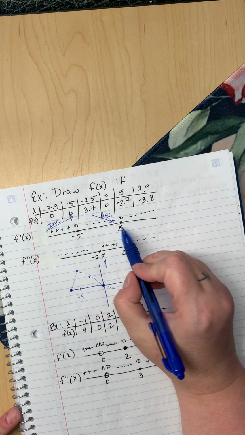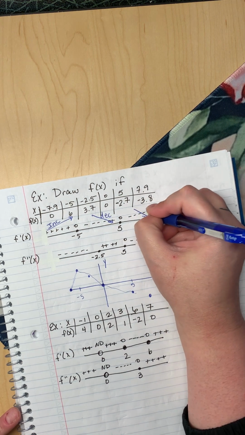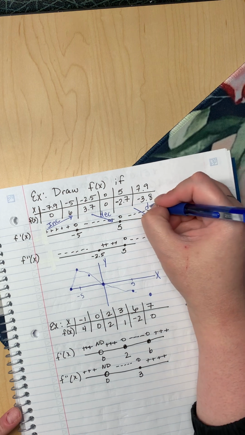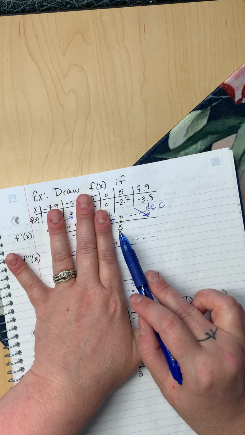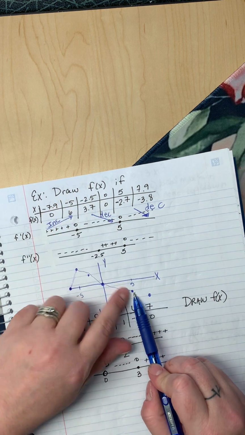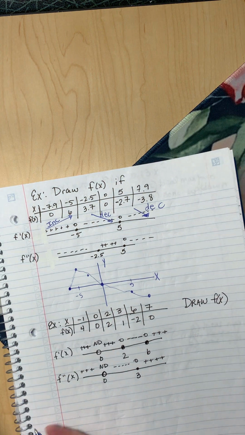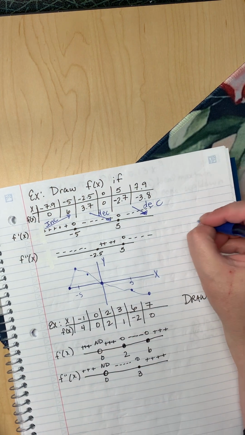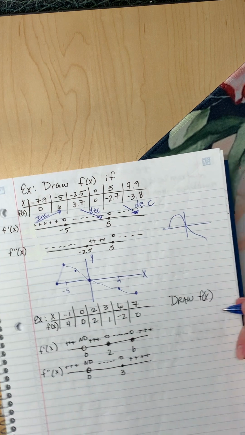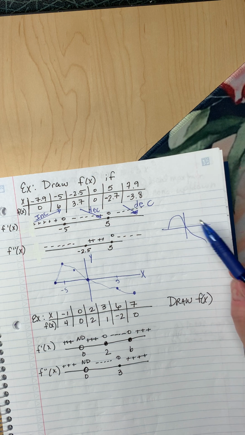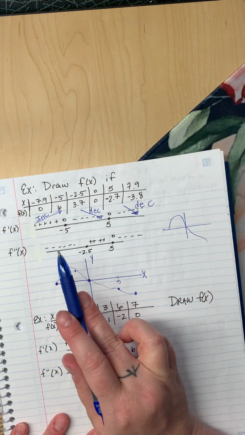Then from 5 all the way to the right, it's negative again, going down. Well, that makes sense because the only place we can go from that point that has an x value of 5 is down. So I need to pick the answer choice that looks like up, down, something like that. But that's not that great. I think you still have two answer choices that could be this. So that's when we look at our second derivative.